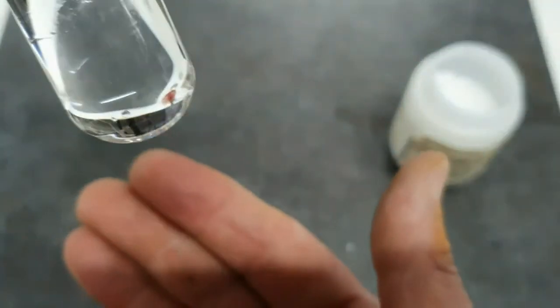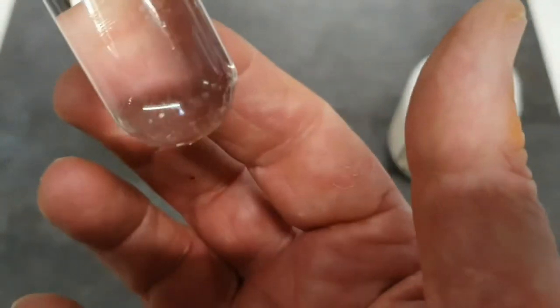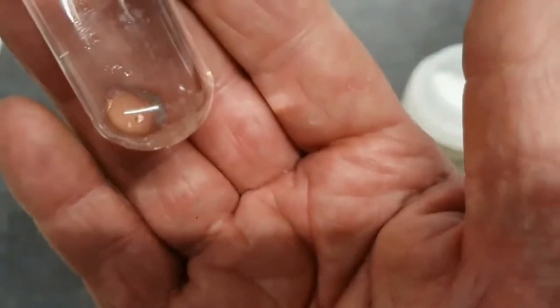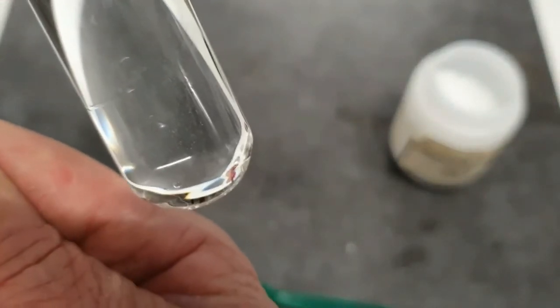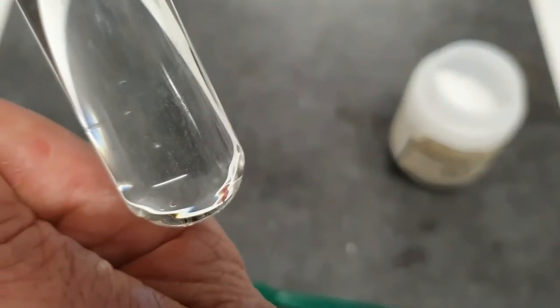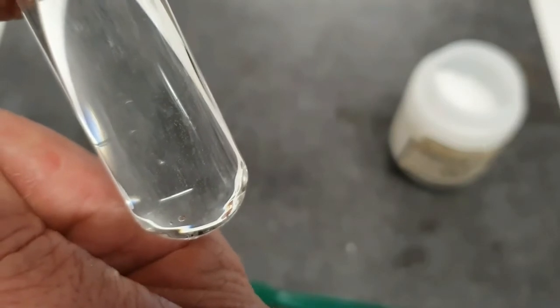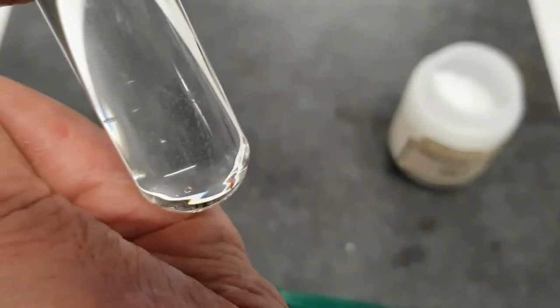See if we can see any crystals. And it seems that they've all disappeared. So we can write soluble or dissolved.